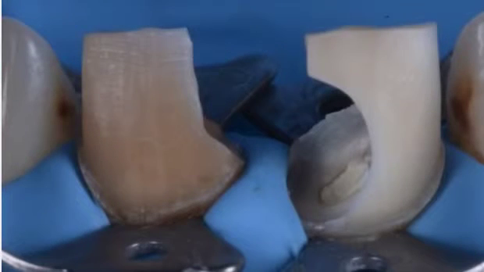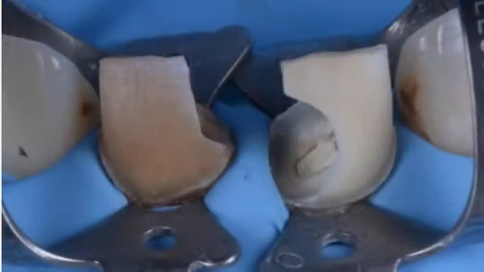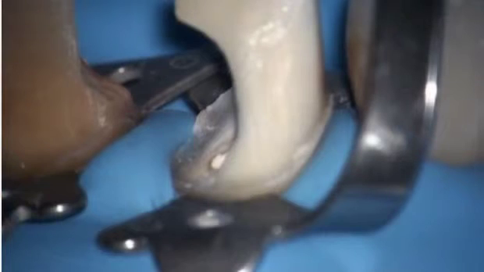I place my clamps on, these are 2.0 clamps by KSK. And now, to help me to secure the margin, especially in the mesial part of this incisor, we will use the Teflon tape, and now we can see it on a video.